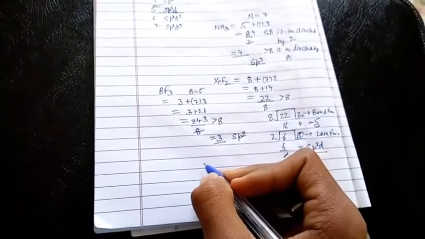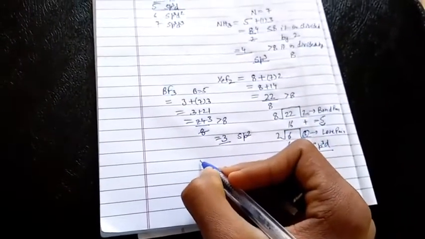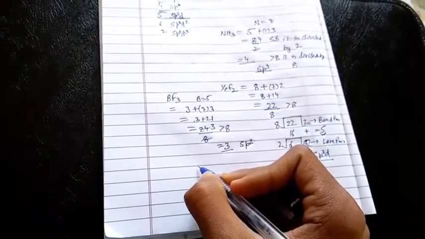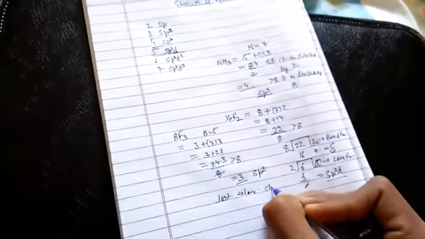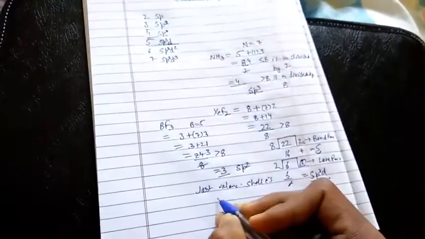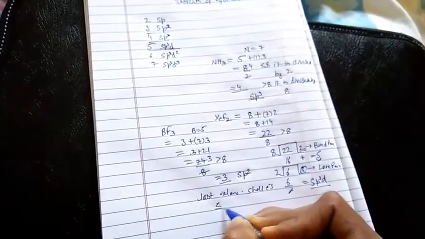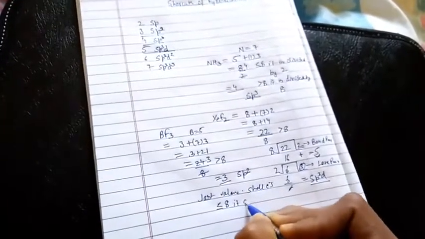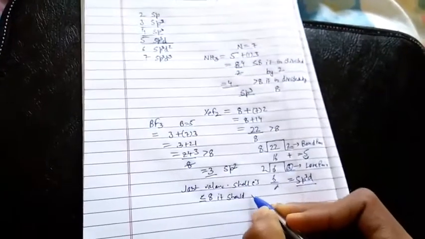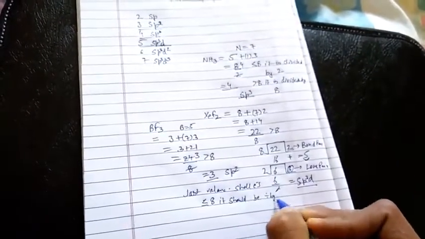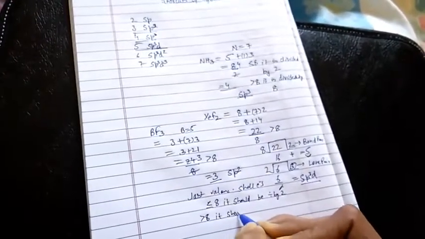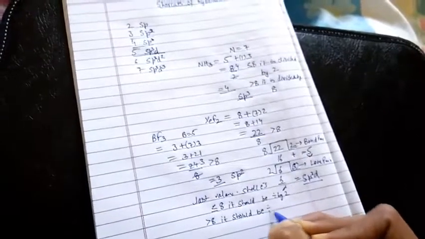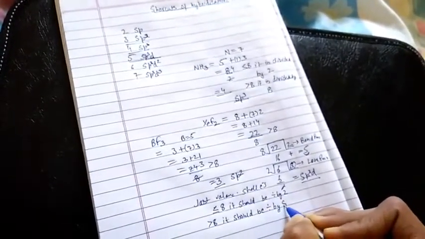And now the conclusion we have drawn from it is that if the value of the last valence shell electrons is less than or equal to 8, it should be divided by 2, and if it is greater than 8, it should be divided by 8.